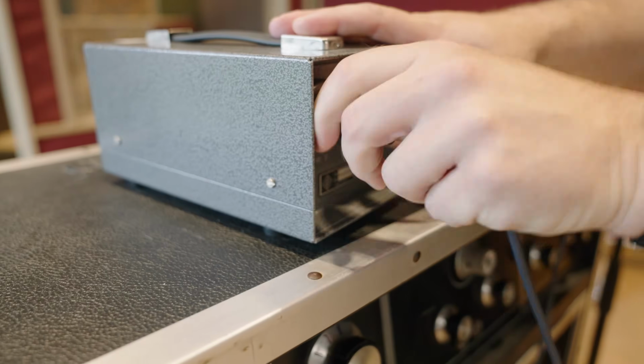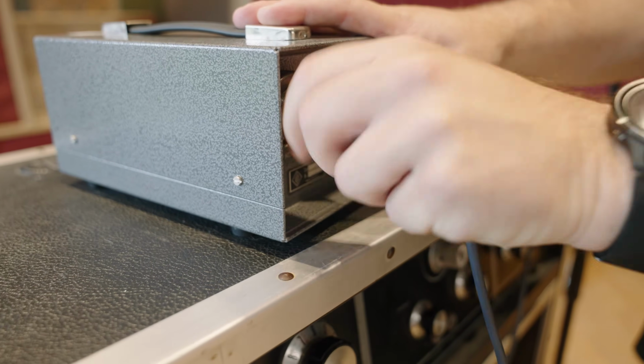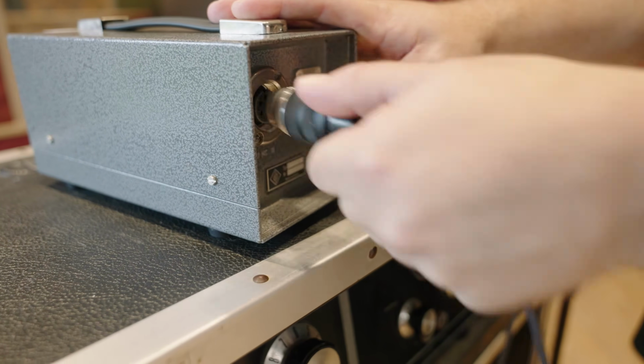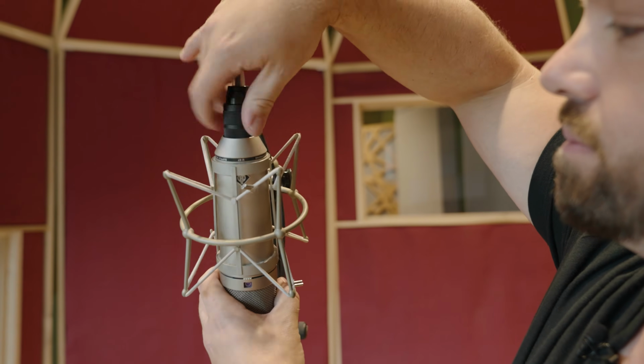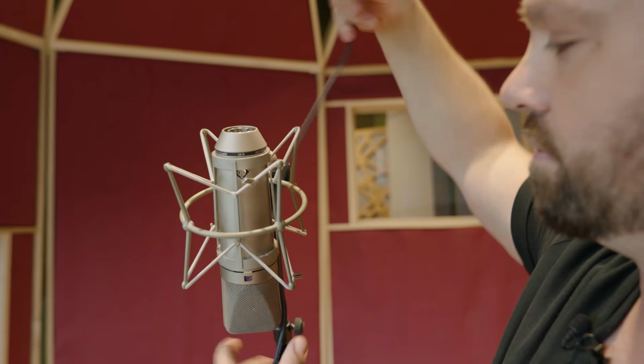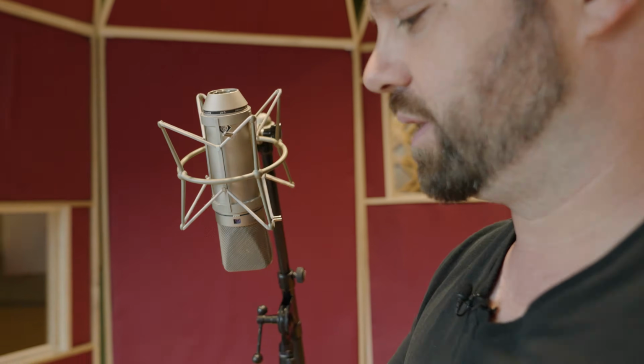So we start by unplugging at the power supply, and then unplugging at the microphone. And then when everything is ready to go, we put it away in the box for safekeeping, and that's the proper care and use of a tube microphone.